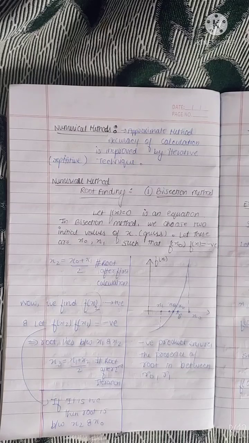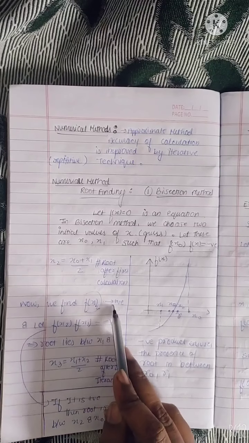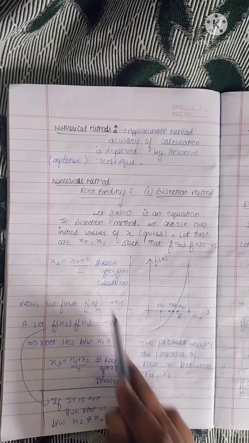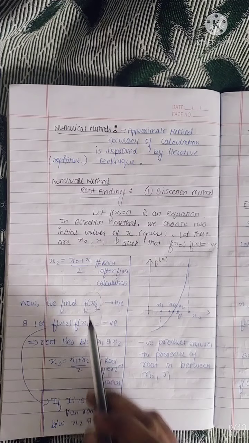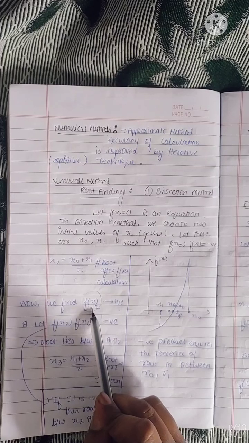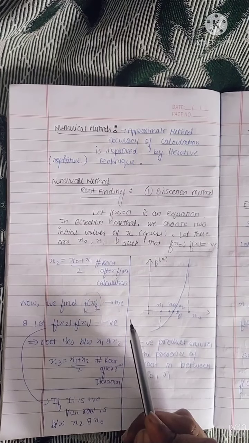Now if f(x2) is positive, then what do we do? We calculate the product f(x2) into f(x1) and f(x2) into f(x0).